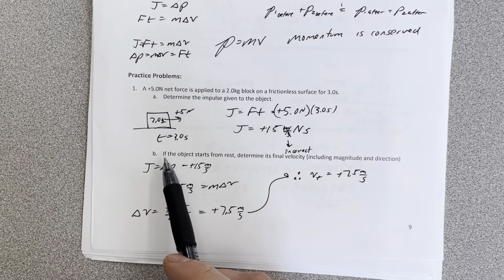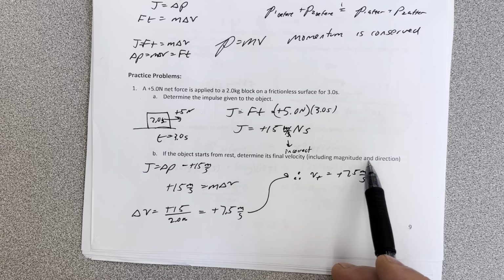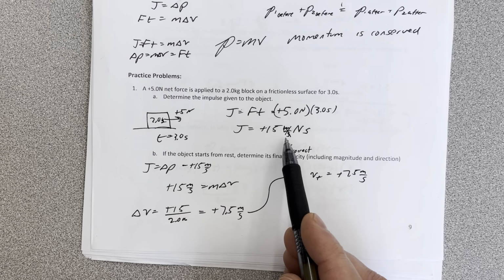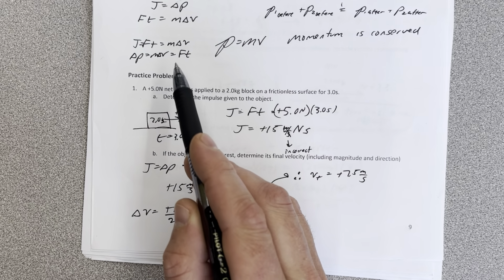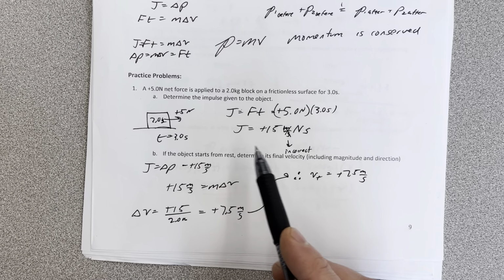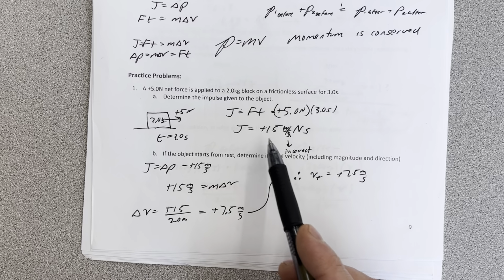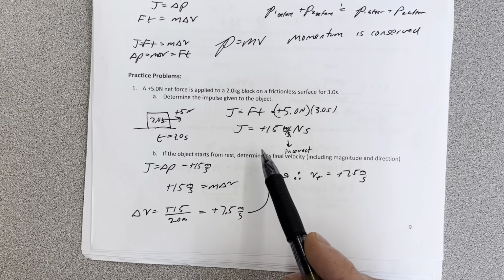If the object starts from rest, determine its final velocity, including magnitude and direction. So now we have to use J equals positive 15 newton seconds and set that equal to the mass times the change in velocity. When we deal with rocket science, rocket motors give an impulse to an object, which causes a change in velocity of the object.